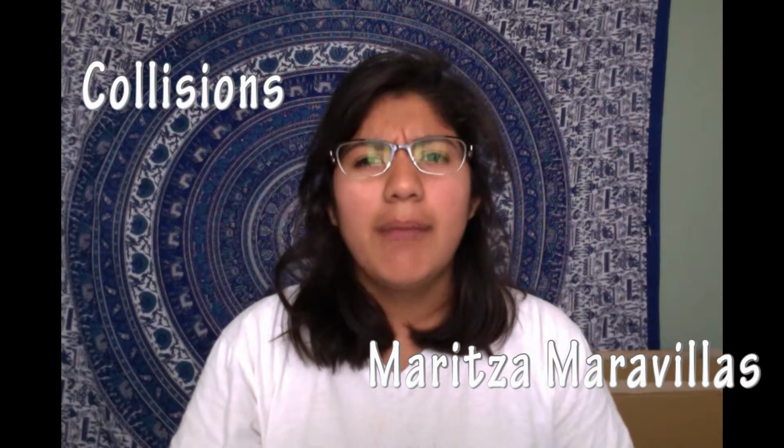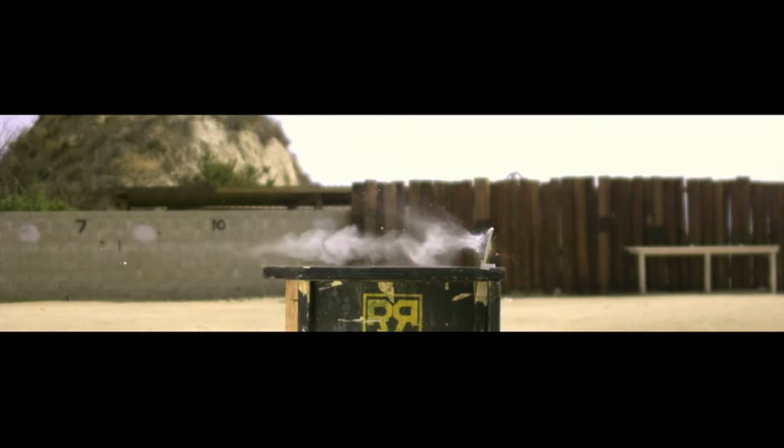So collisions happen pretty much anywhere. So many kinds of collisions. There are car collisions, there are train collisions, there are running into your brother collisions, there are like, oh, you trip on something, you shoot something, like you shoot an arrow into something, that's a collision.